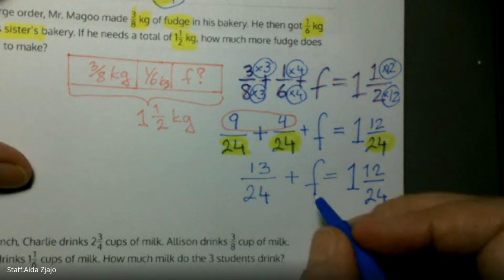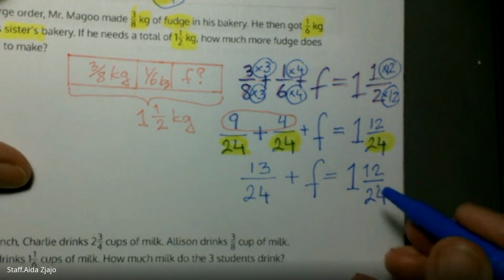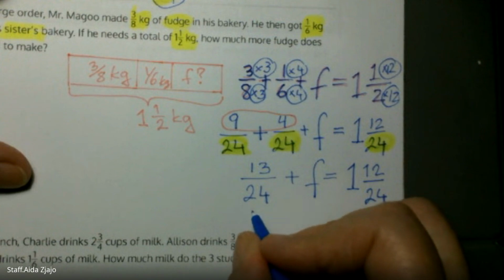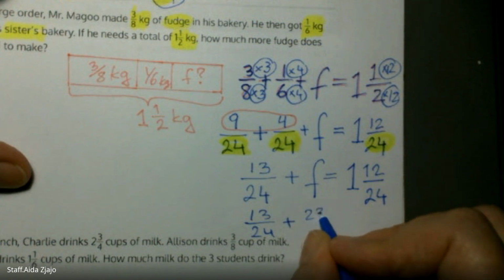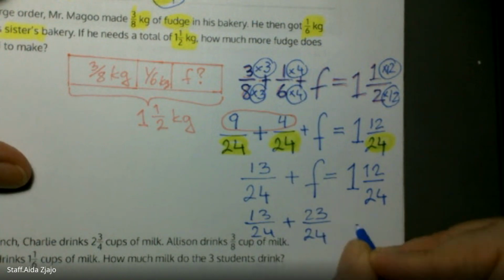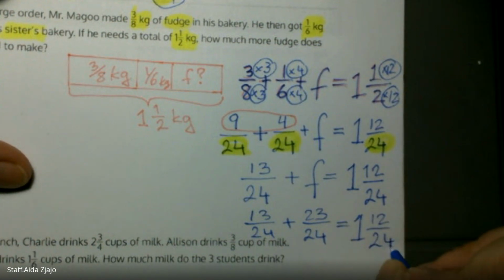My guess is that F is 23/24, so let's see if that works: 13/24 plus 23/24 should give me 1 whole and 12/24.